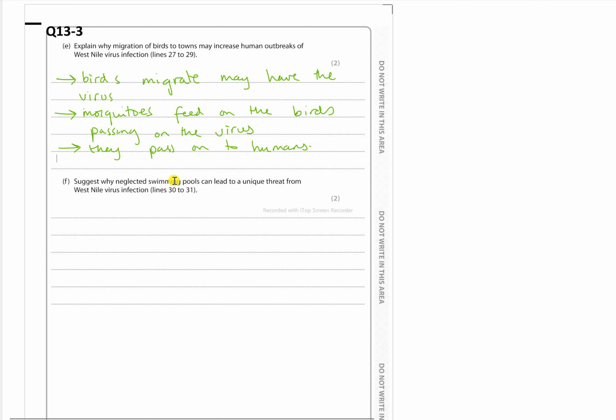Right. It's like with anything. Whenever you've got non-flowing water or pools of water, stagnant water, it's a good place for mosquitoes to breed.